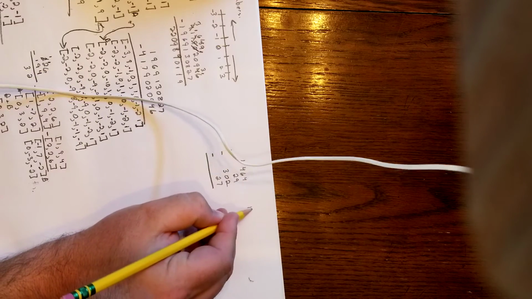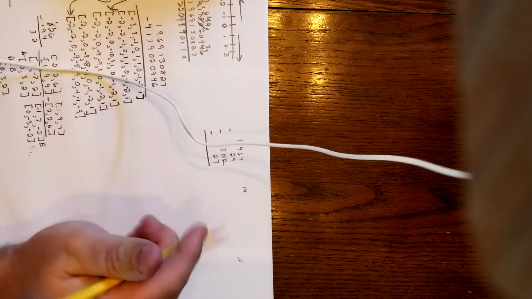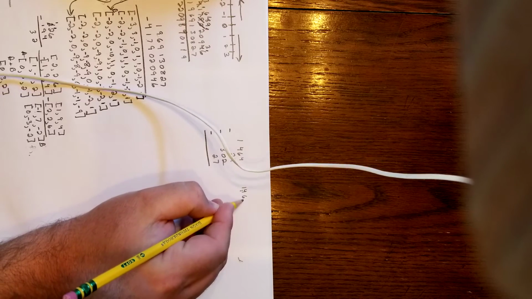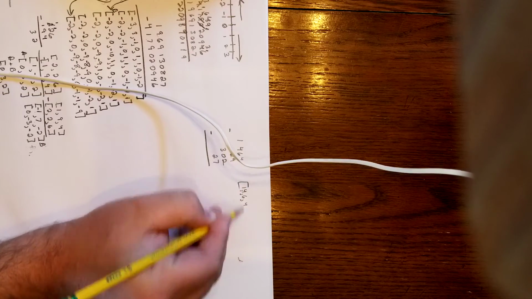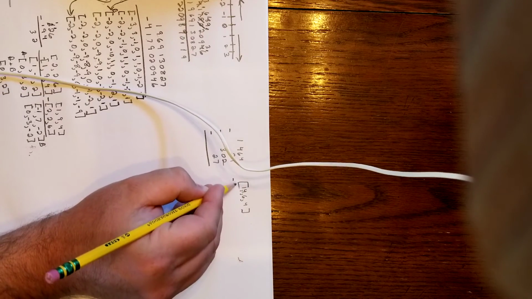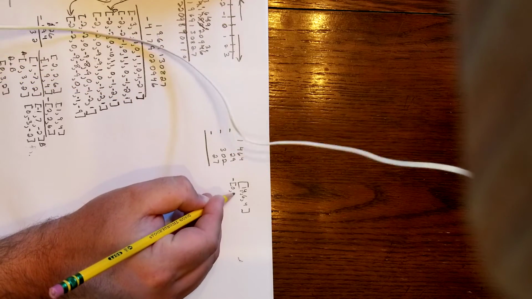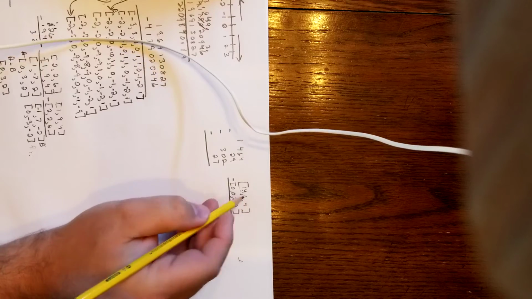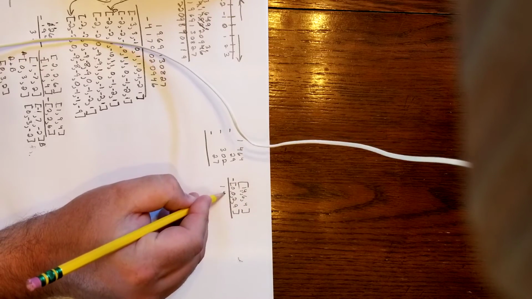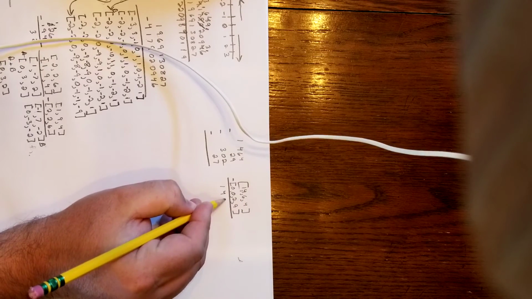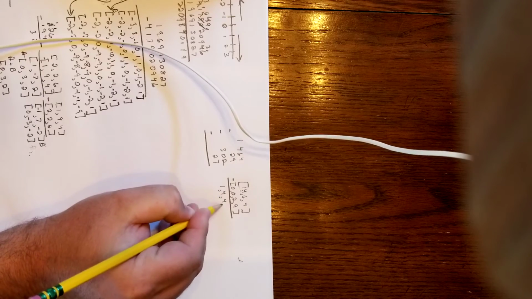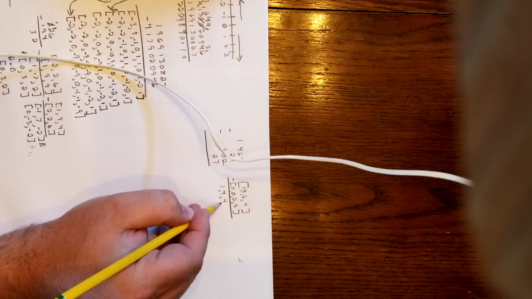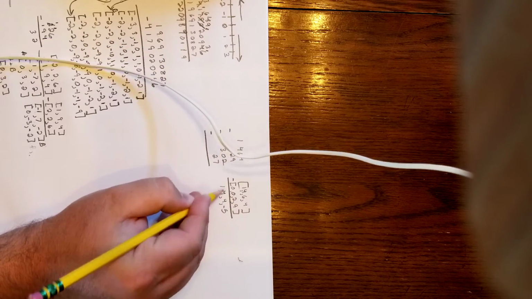So let's try 1464 minus 29. So that becomes 144 and negative 5.